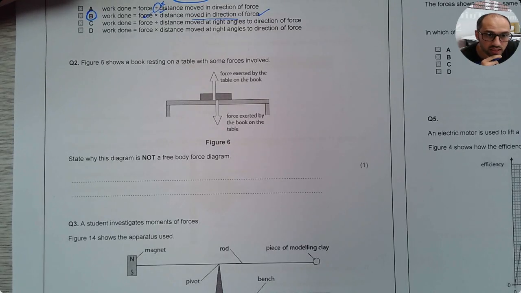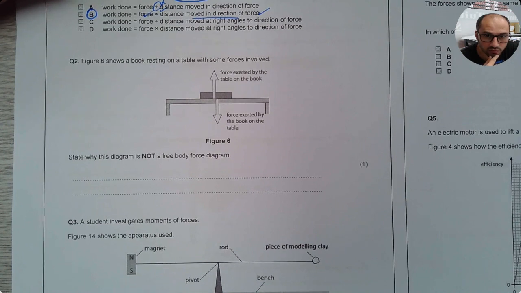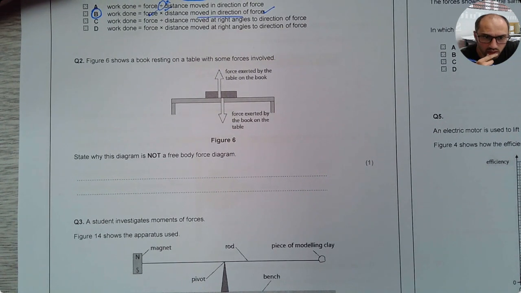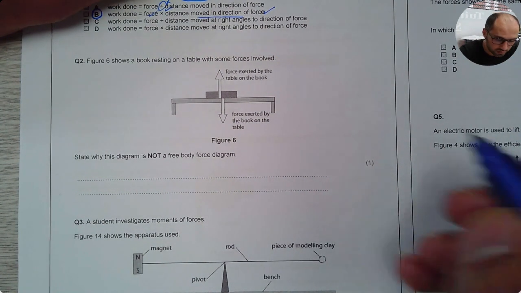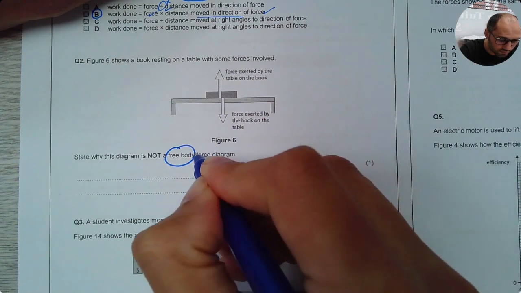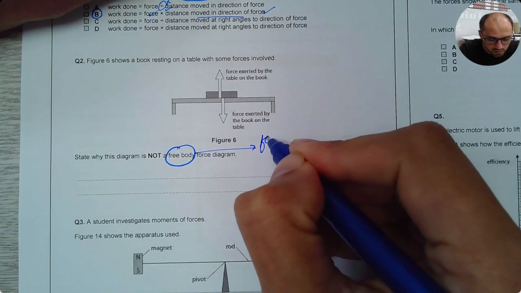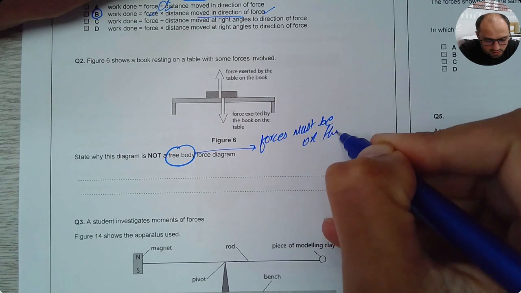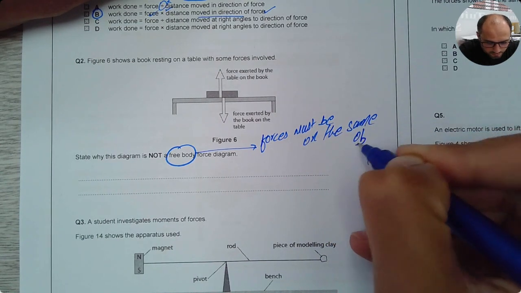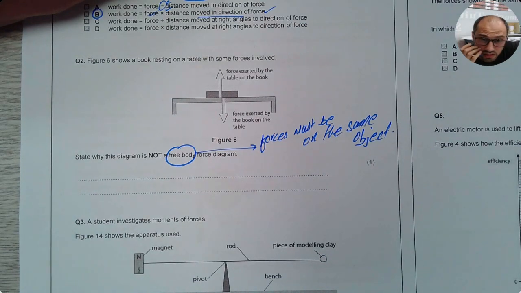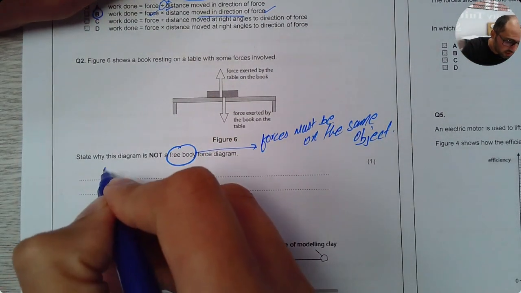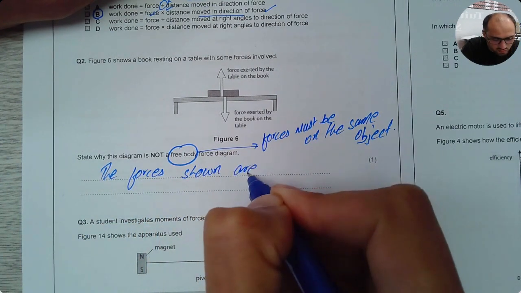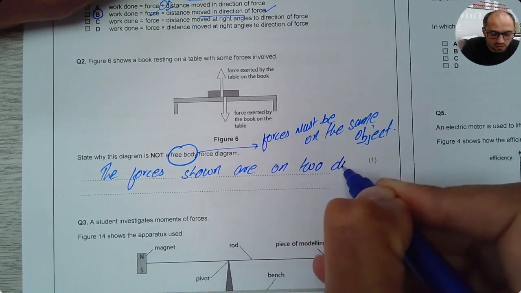Next question says figure 6 shows a book resting on a table with some forces involved. So I've got a table and I've got a book. So there are two objects involved. State why this diagram is not a free body force diagram. If you remember, we discussed free body diagrams must have forces on the same object. Now in this case, you can see there are two objects and the forces are acting on two different objects. We can say the forces shown are on two different objects.